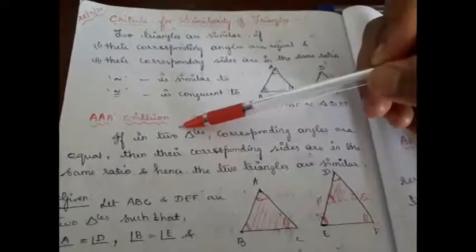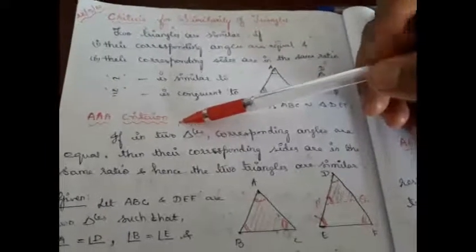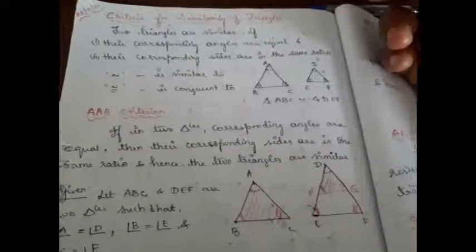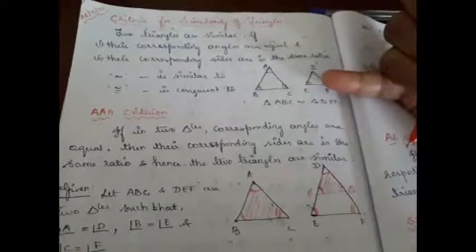We have learnt a few criteria for similarity of two triangles, which is the AAA criteria, which says that if all the three corresponding angles of two triangles are equal, then the triangles will become similar. When AAA is possible, obviously AA is possible, right? Because the third angle will become equal by angle sum property. So the AAA similarity criteria implies the AA similarity criteria. Then we have seen SSS. If all the three sides are in proportion, then the two triangles will become similar.